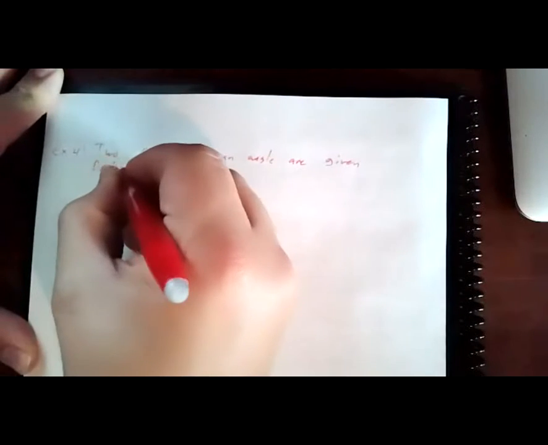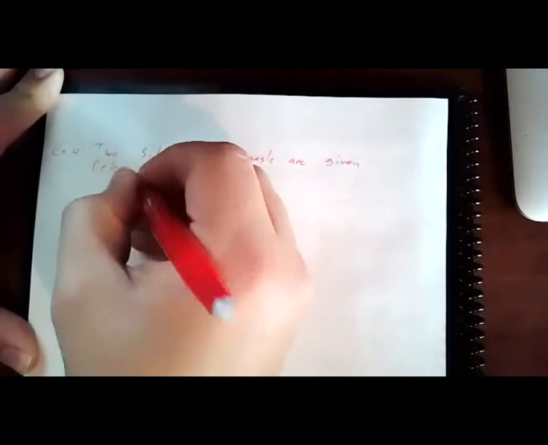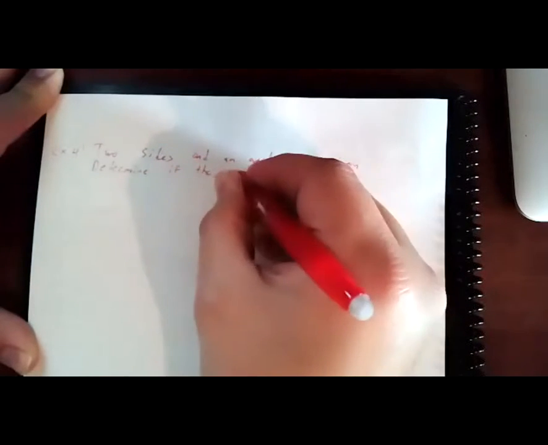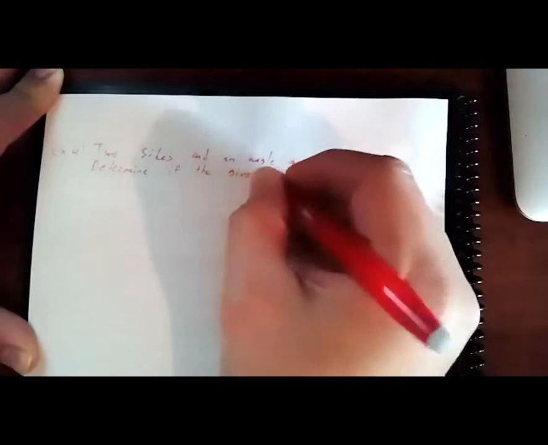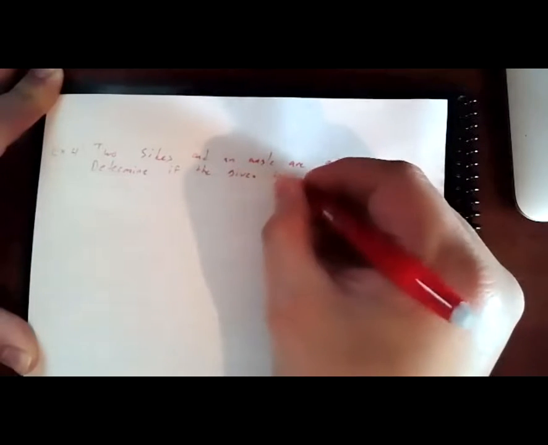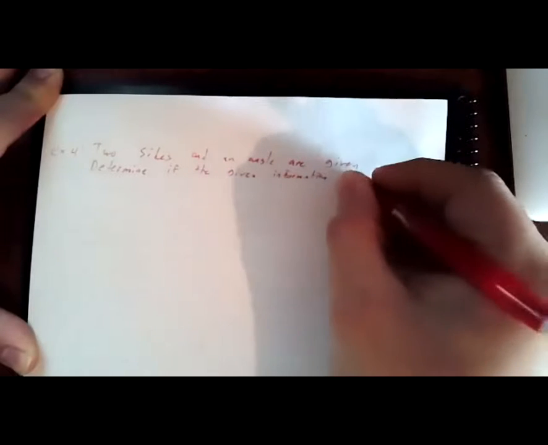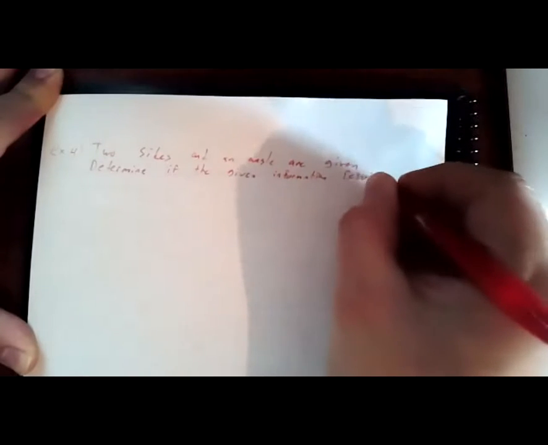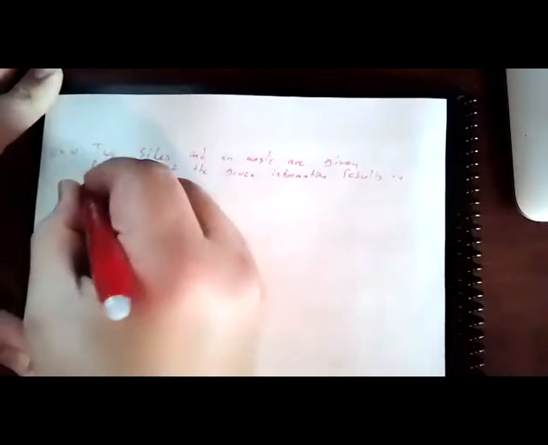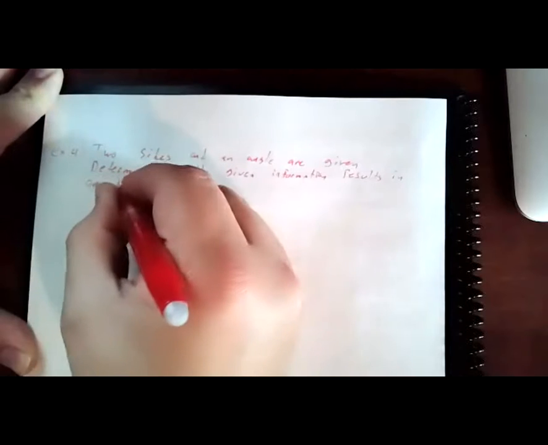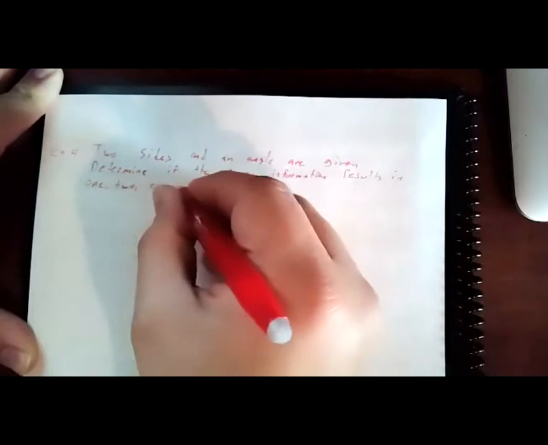Determine if the given information results in 1, 2, or no triangles.